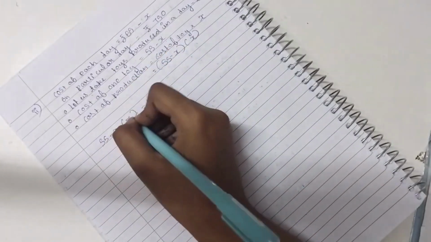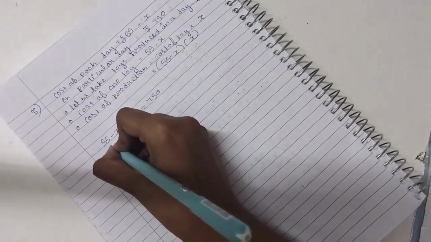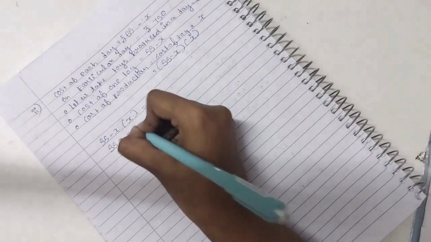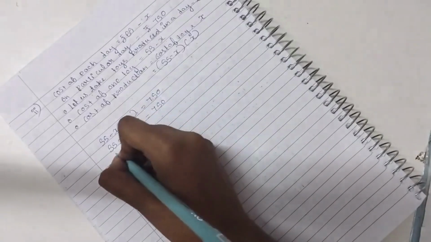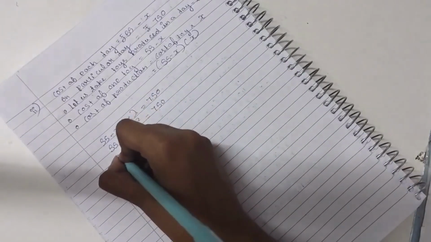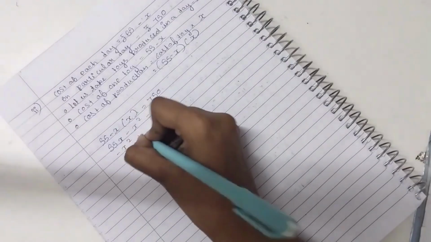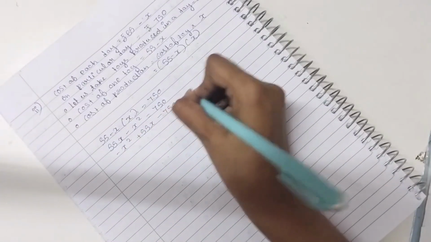So now we have to multiply x with these two values, which will give us 55x minus x squared is equal to 750. So rewriting this in the form of ax squared plus bx plus c, we'll get minus x squared plus 55x minus 750, which is equal to 0.